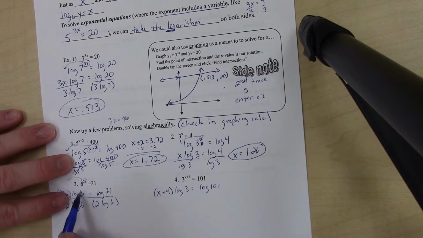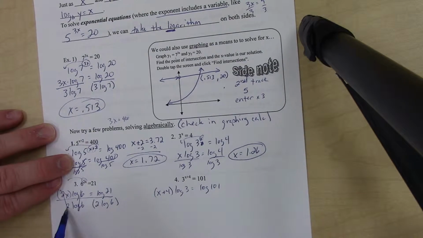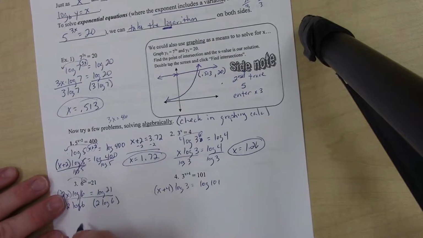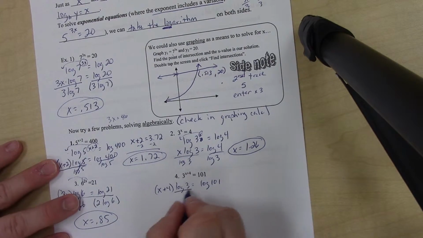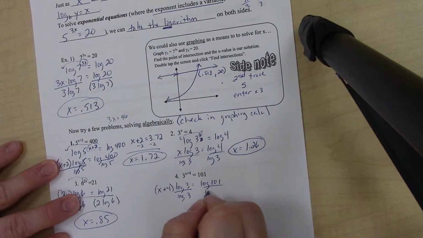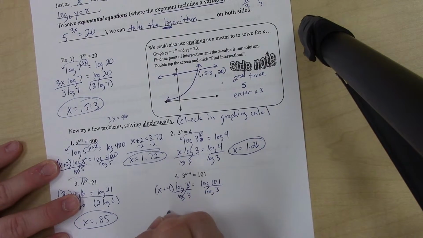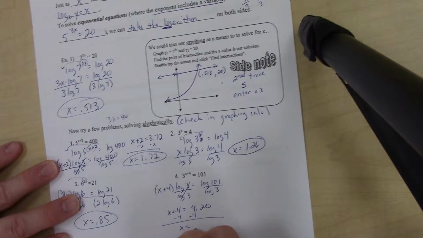Now if you were to just divide this by log 6 first and then divide by 2, you get the same answer, okay, which is 0.85. This one, again, divide by log 3. I get x plus 4 equals 4.20 and minus 4. X is 0.2.